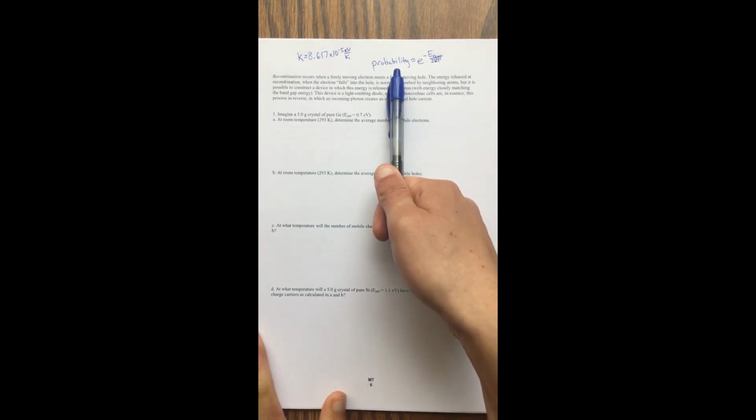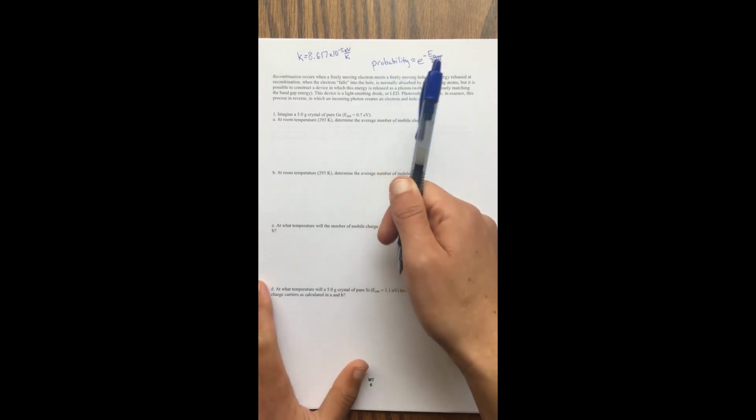Okay, so what we need to know is we can take this probability, and from it we can find the density of conduction electrons.